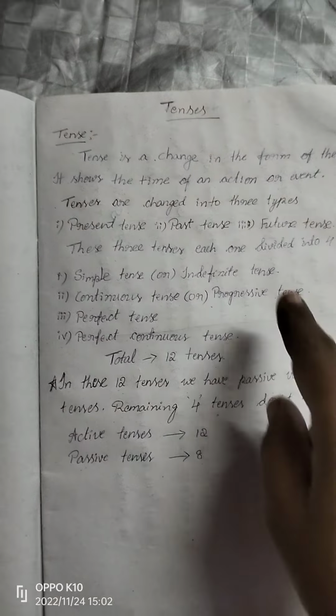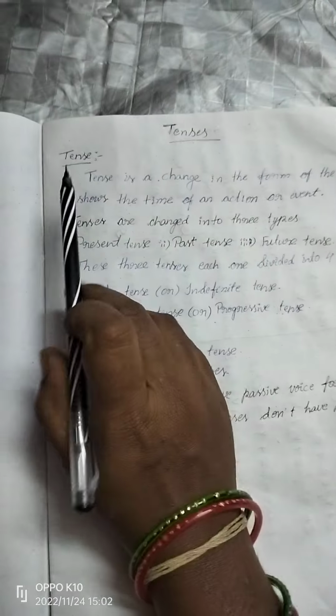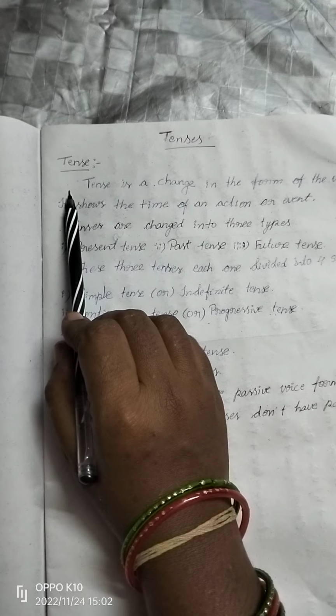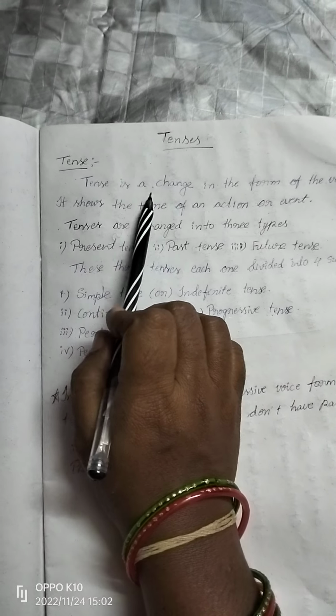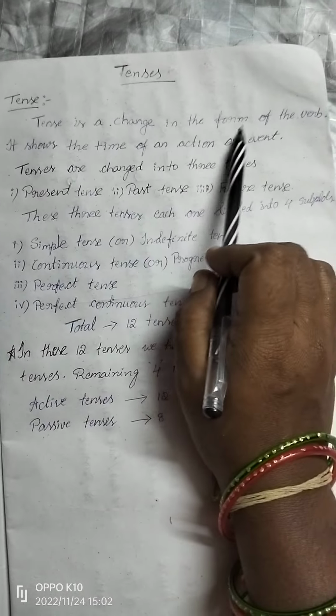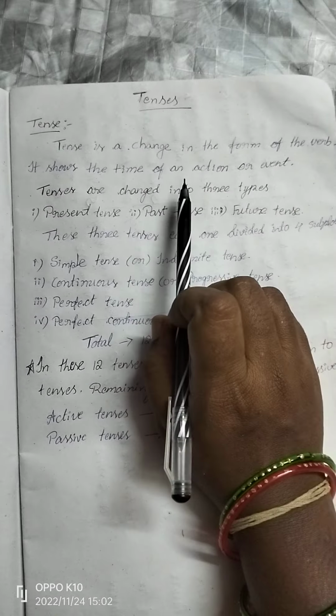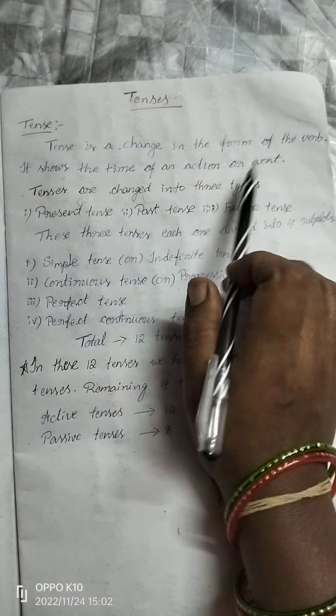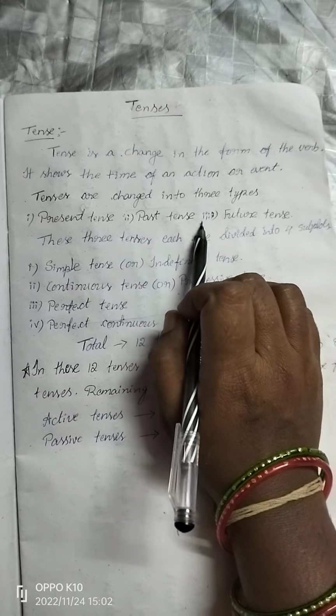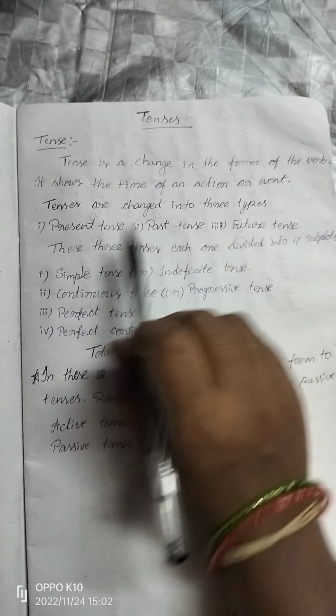Hi, hello. Today's topic is tenses. First of all, what is tense? Tense is a change in the form of the verb. It shows the time of an action or event. That means in which time we are doing that action.